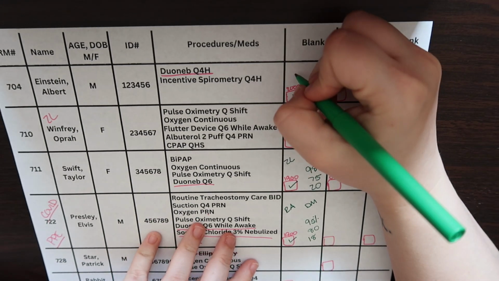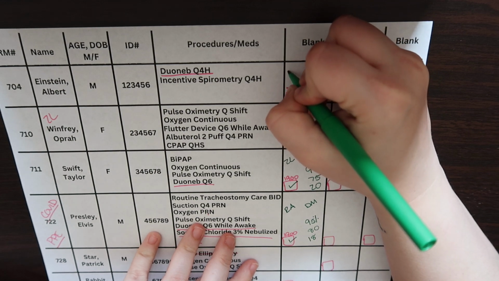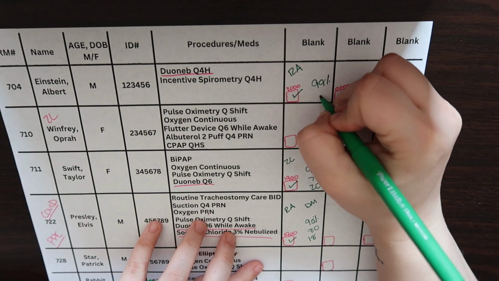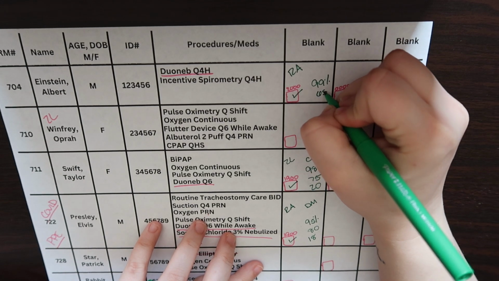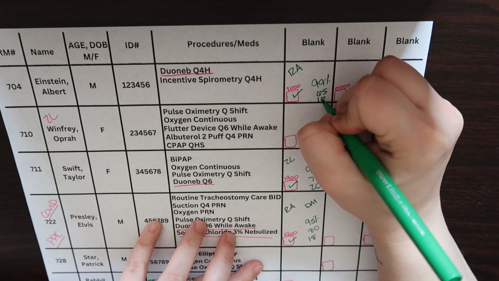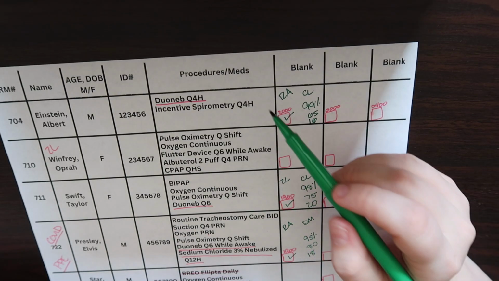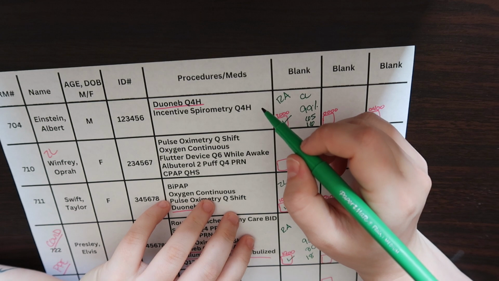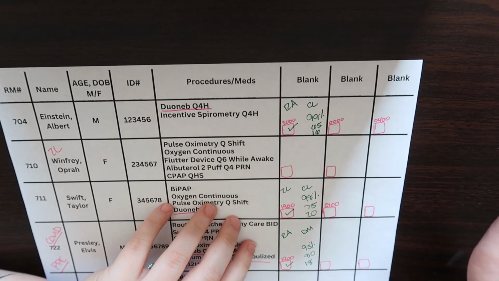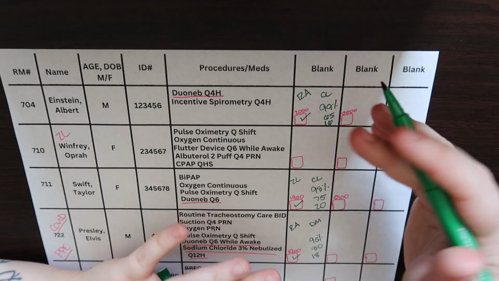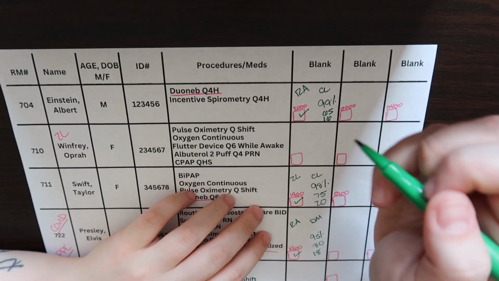So we'll say that this person is on room air, satting 99%, heart rate is 65, breathing 16 times a minute, and then I'll just say that they were clear as well. So for their incentive, I will have them pull at least 10 times, but if they're having any pain or whatever, they can stop just whenever they want.